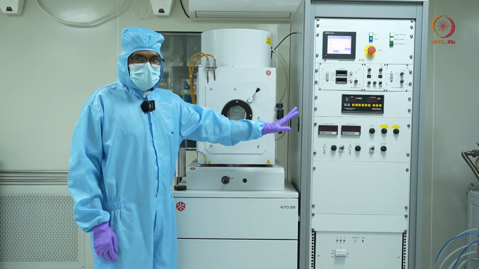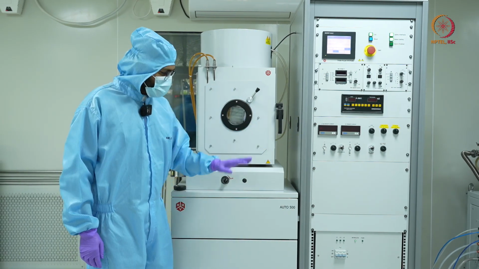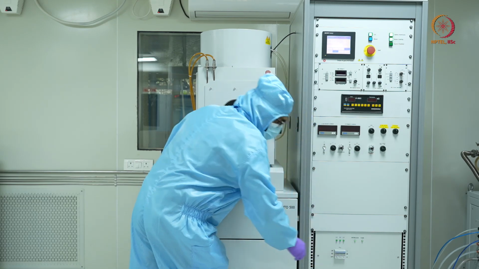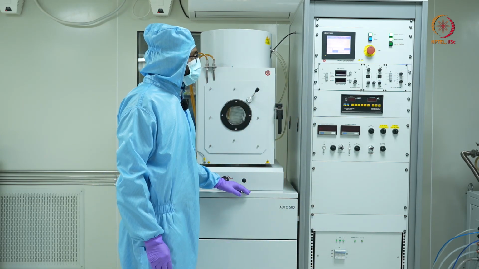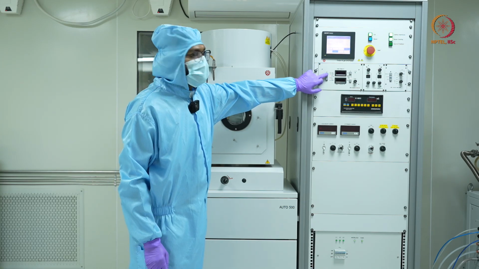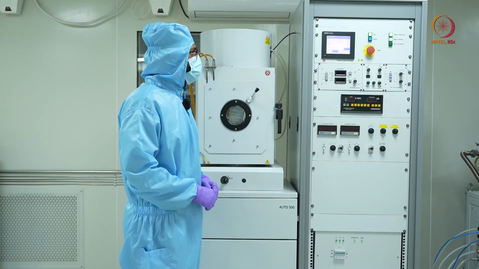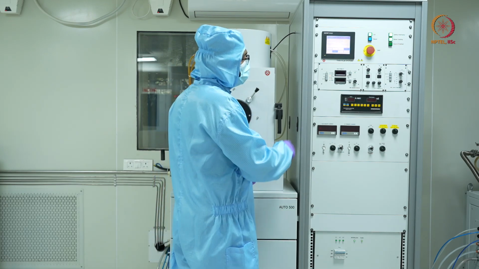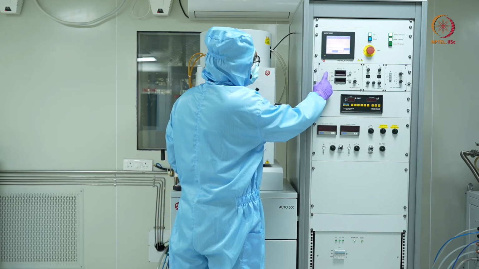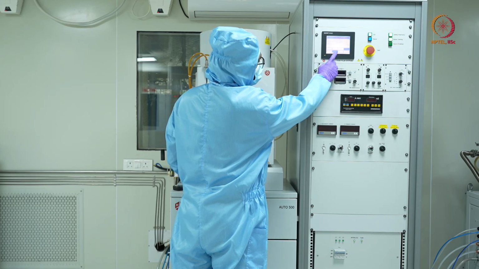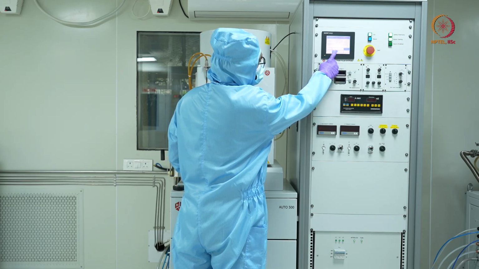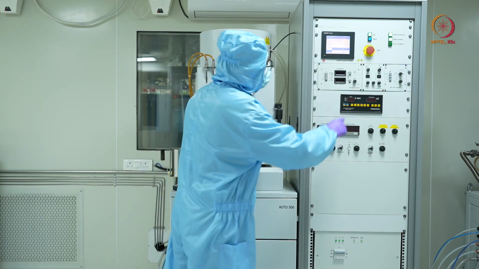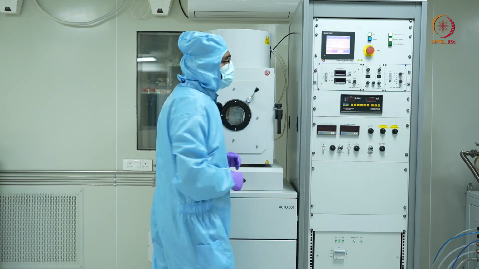I have switched on the main supply for the e-beam. Now I'll turn on the transformer here. And finally I'll turn on the power. Also, I'll put this system in the process mode. For that, first I'll need to seal. And once the chamber is sealed, I'll click on process.